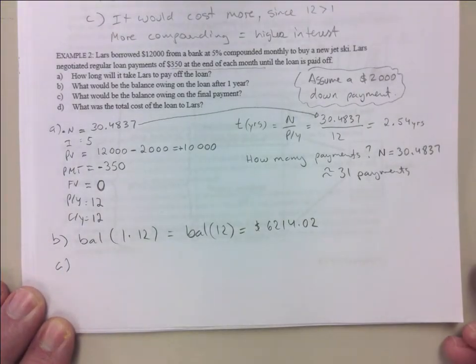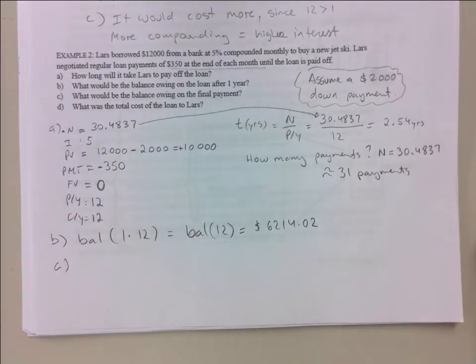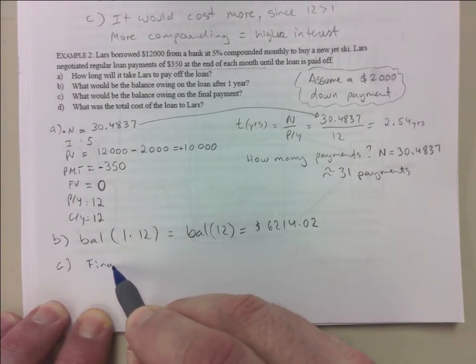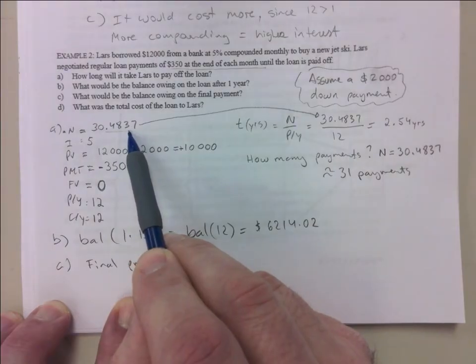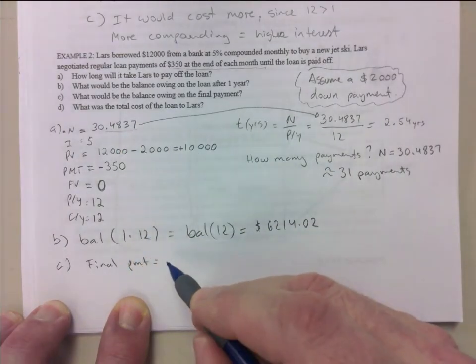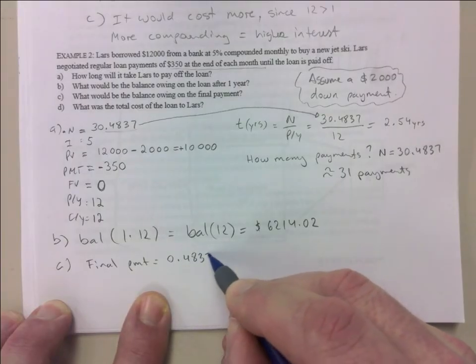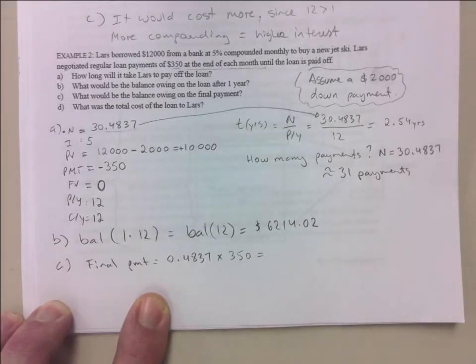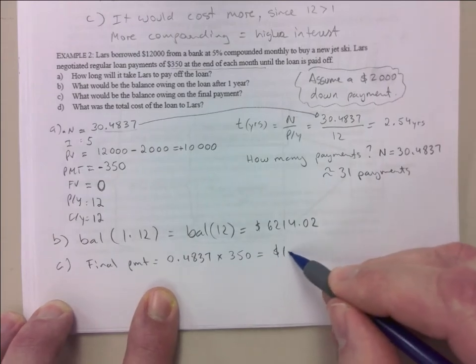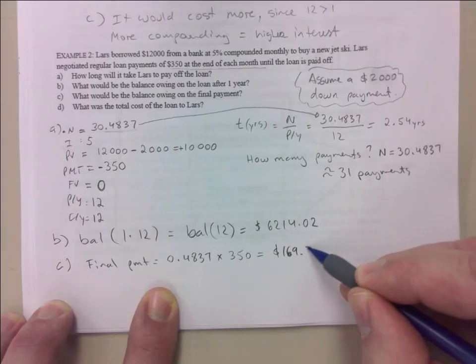C. What would be the balance owing on the final payment? I don't like how it's written. I'm asking you, what would be the amount of your final payment? I'll say this, final payment. What are we going to use? We're going to use this last little bit here, 0.4837, times whatever my payment was, which is 169.30.